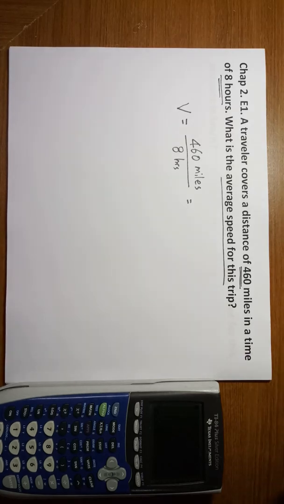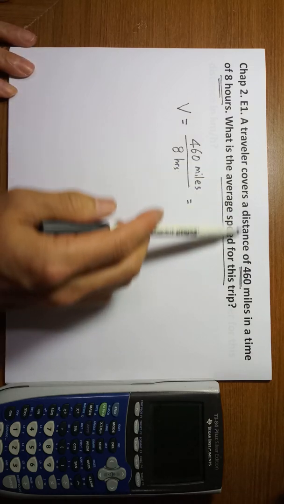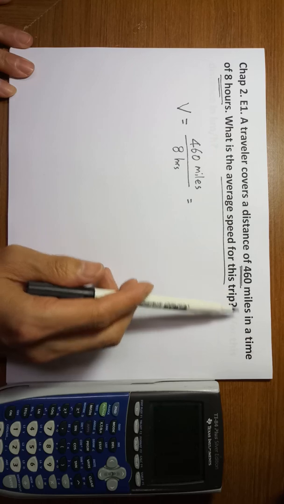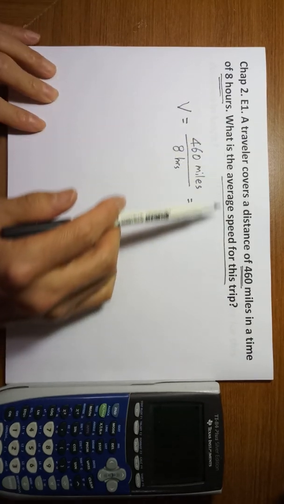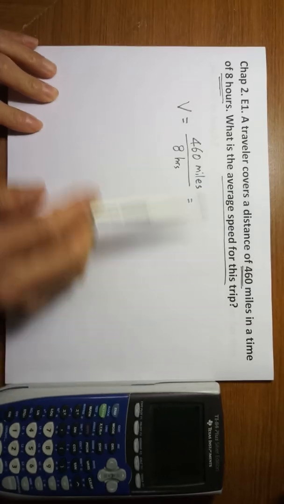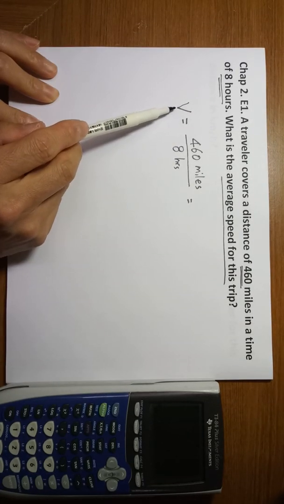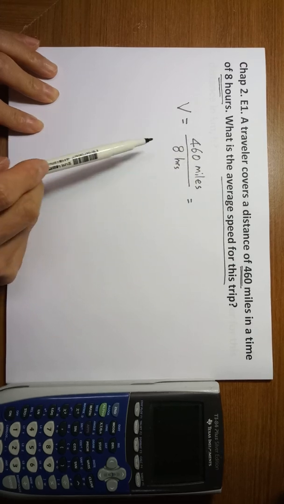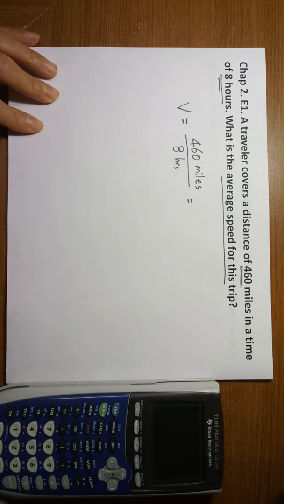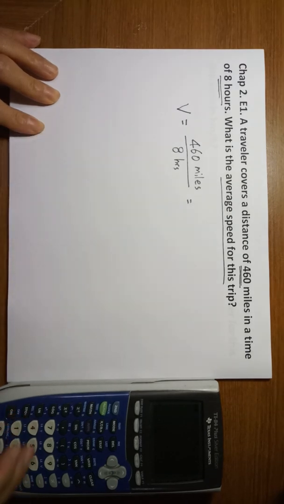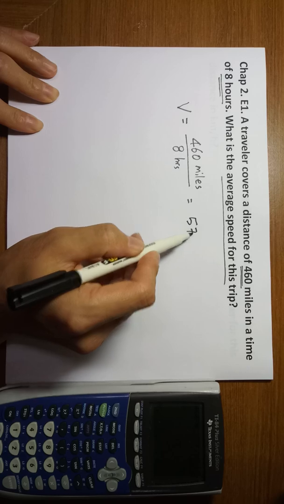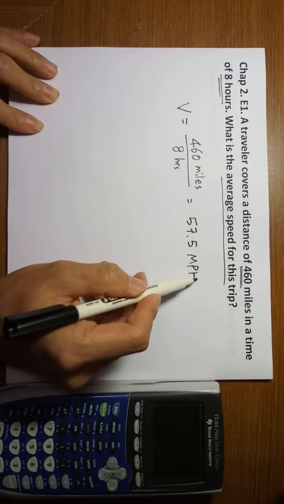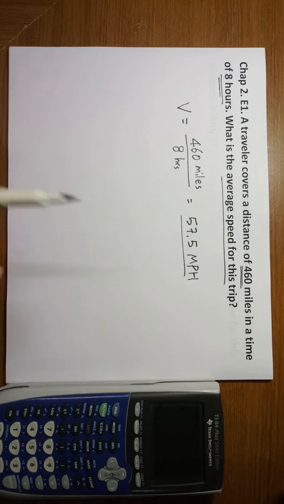Let's solve equation chapter 2 E1. A traveler covers the distance of 460 miles in a time of 8 hours. What is the average speed for this travel? So velocity, or average speed, is the distance divided by time. So 460 divided by 8 hours, then you will get 57.5 miles per hour. That is your answer for number 1.